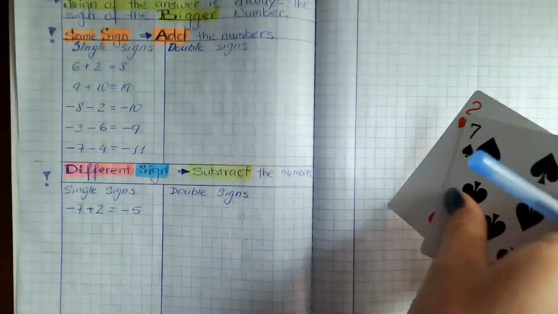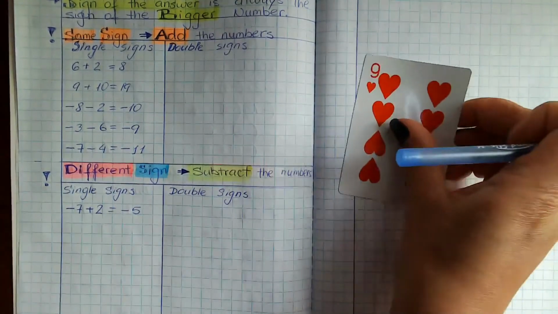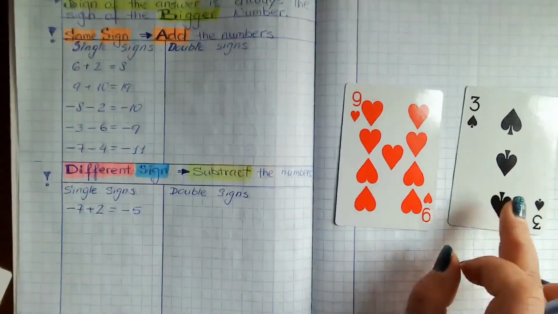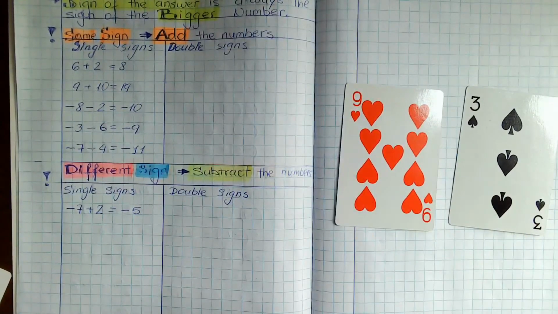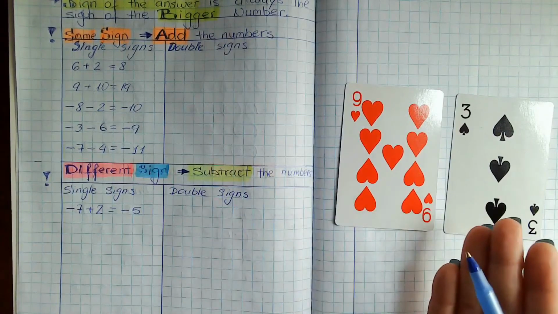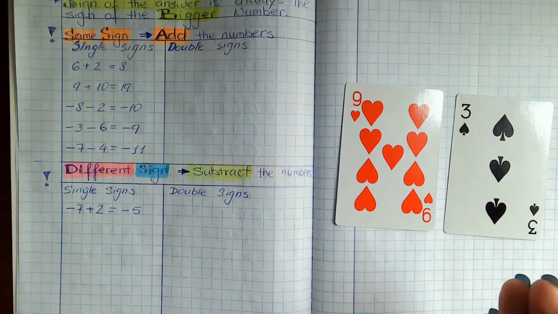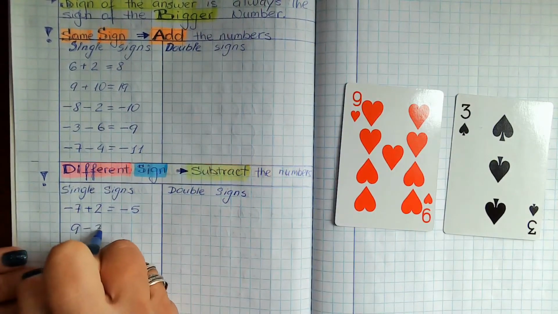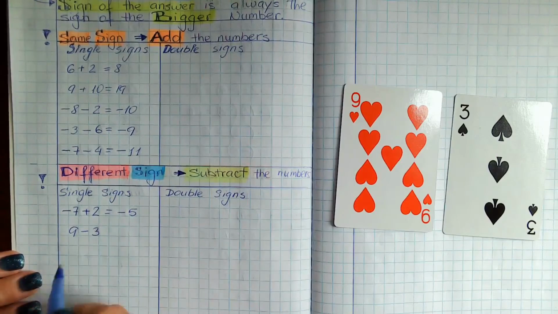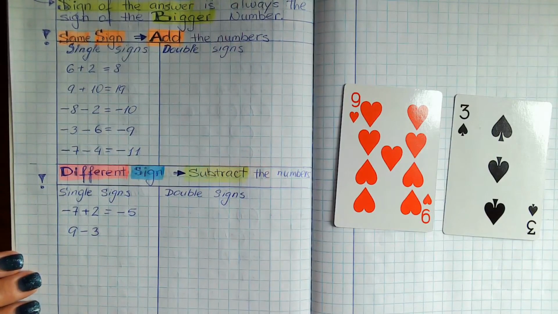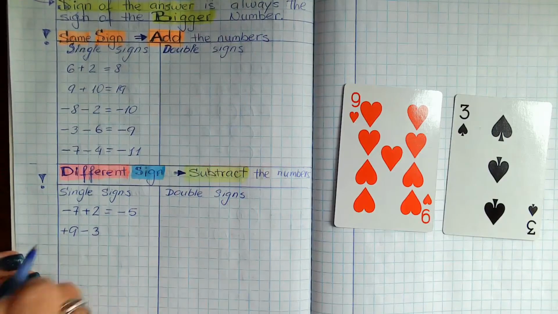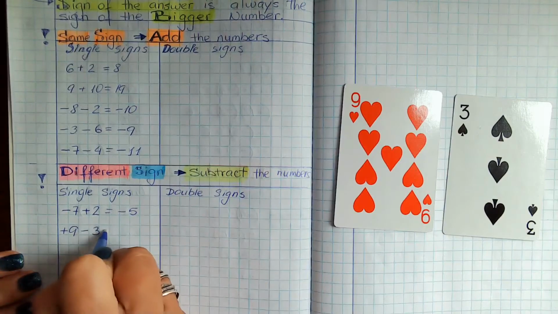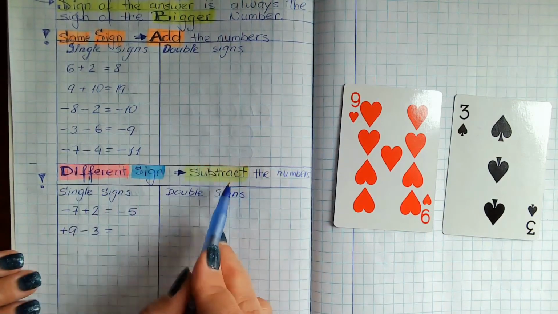Okay, let's see another example. 9 hearts and 3 spades. Let's see what happens here. I can't add them because they're not the same kind. So I have 9 minus 3. Well, 9 minus 3 is 6. You know that from elementary. But let's see how the rule works. 9 is positive. 3 has a negative. That means different sign, subtract.